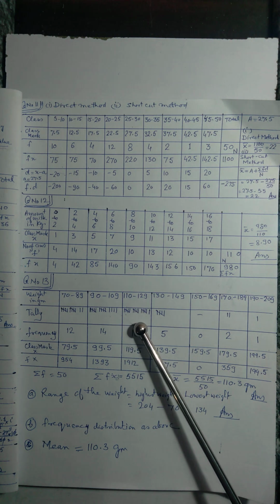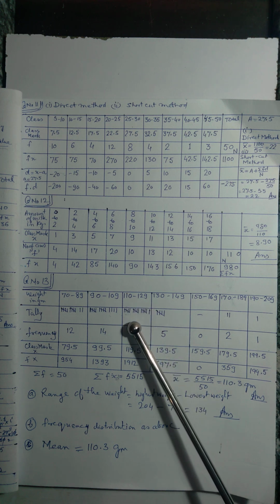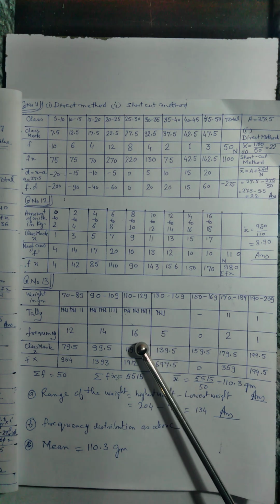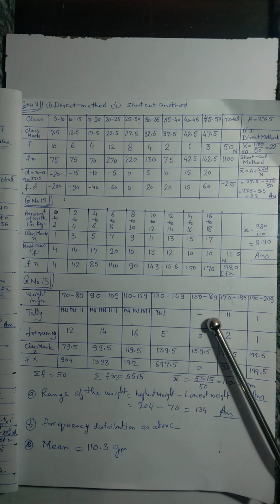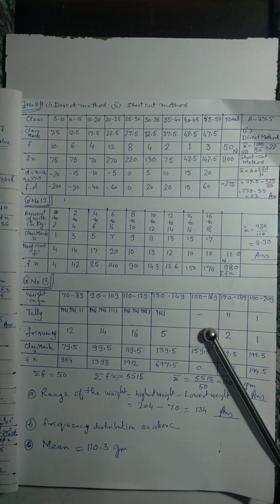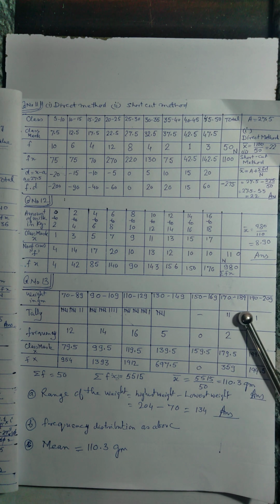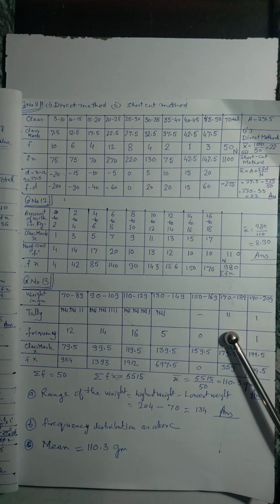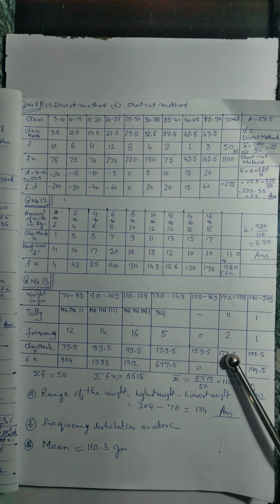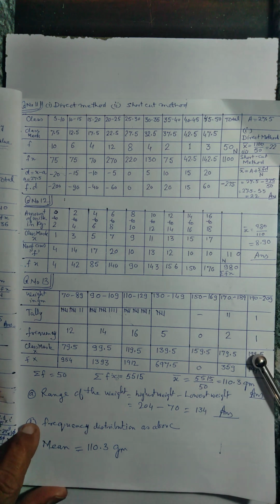आई होप आप लोग जानते होंगे टैली मार्क्स कैसे तैयार करते हैं। 110 से लेकर के 129 देखिए 5, 5, 5 और 1, 16। 130 to 149 दैट इज 5, 5, 5. 150 से लेकर के 169 देयर इज नो एनी एप्पल ऑफ दिस ग्रुप क्लास, सो द फ्रीक्वेंसी इज 0. 170 to 189 that is 2, tally marks is 2, so the frequency is 2. 190 to 209 that is 1, so the frequency is 1.